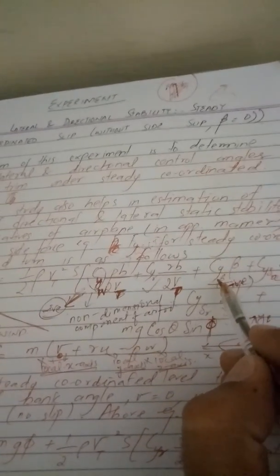And beta is also being balanced by negative y, because there is a turn, and when there is a turn there is an angle. Beta is 0, but because of the velocity factors there is a negative y as well because of the tail, and that will also be negative because of the wing.